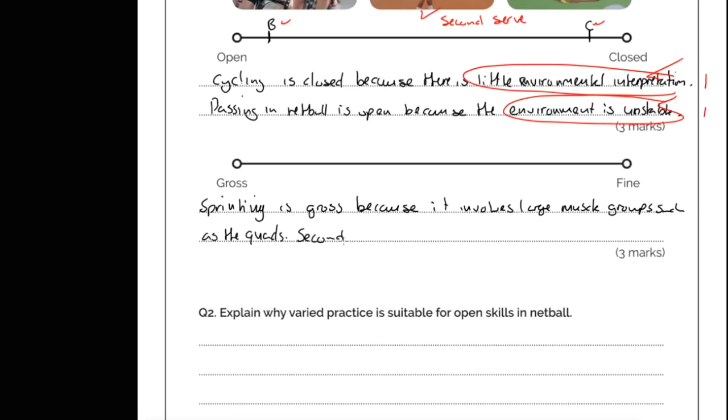Second serve in tennis is fine because, got a little bit lost there, didn't I? It must be precise. In other words, they've got to get it in. It must be precise, but still relies on power. Okay, I'm kind of sort of saying it's not completely fine, but still relies on power.